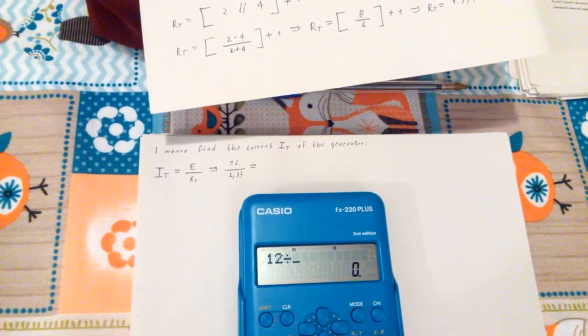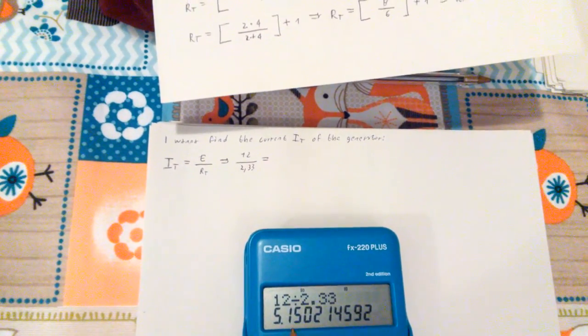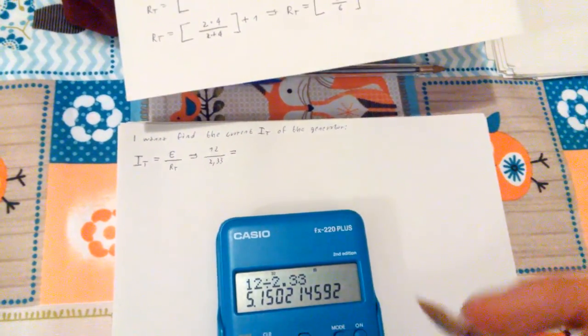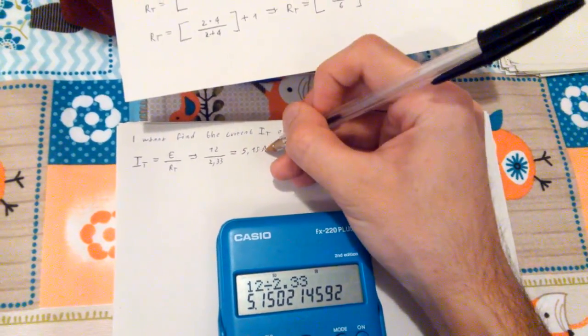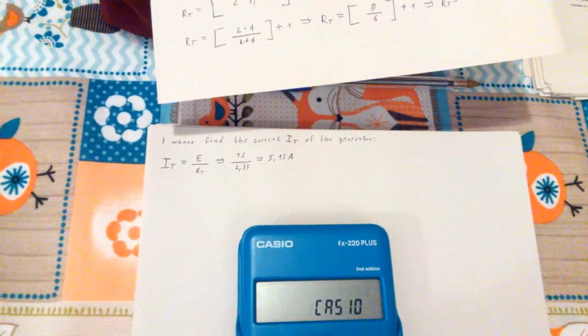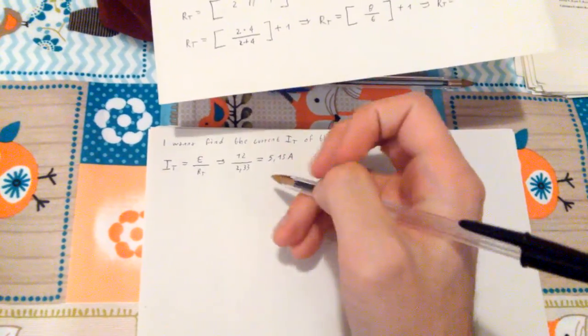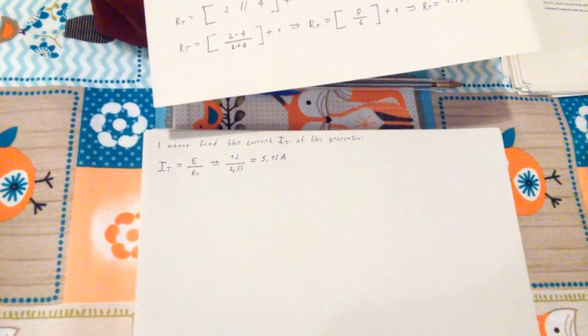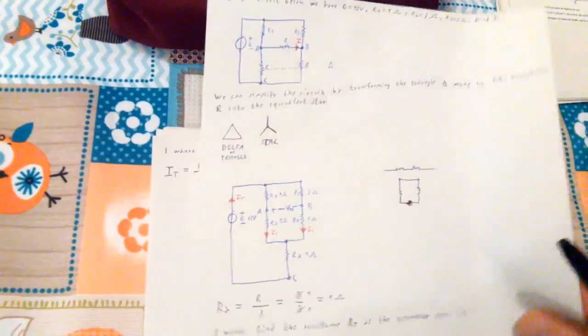So 12 divided by 2.33, yeah, it's 5.15. So I'm just going to write 5.15 amps. Thanks, Casio. Goodbye. So the IT, the total current, is 5.15 amps.